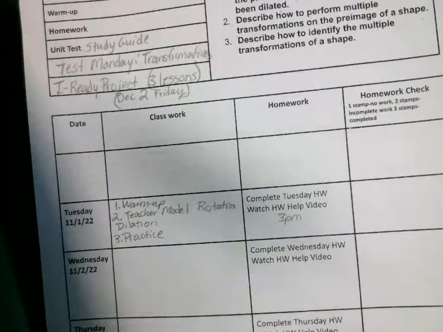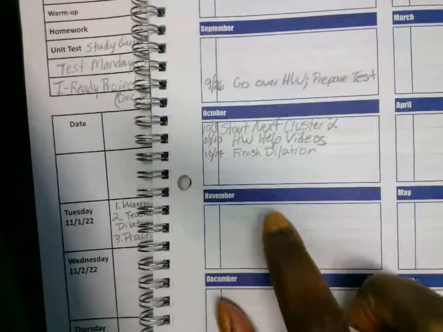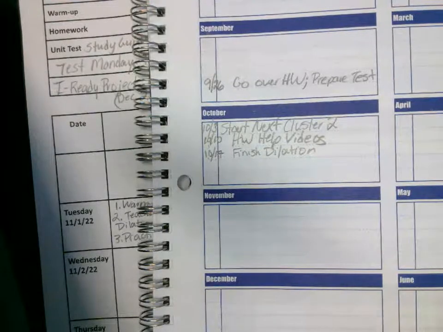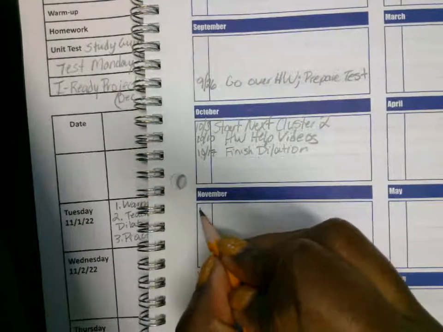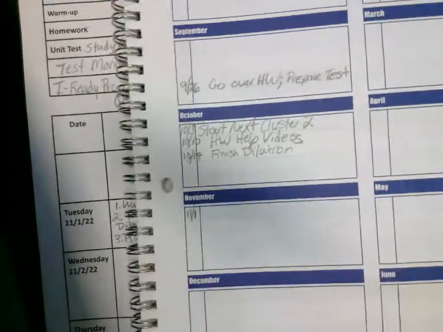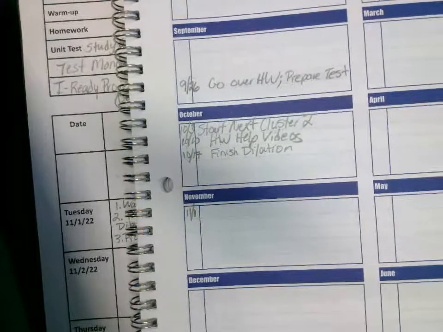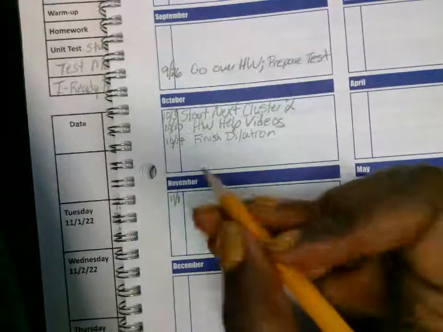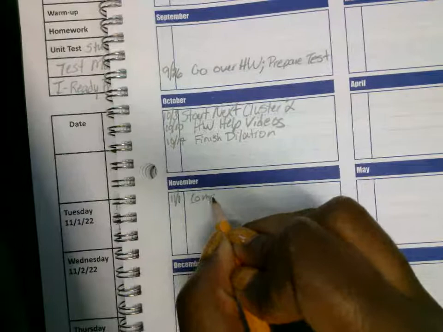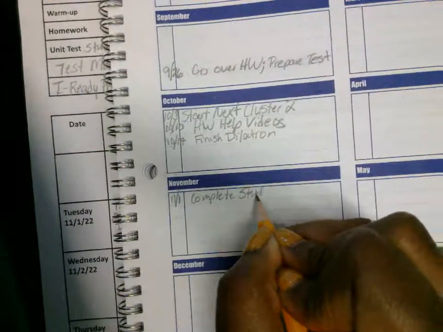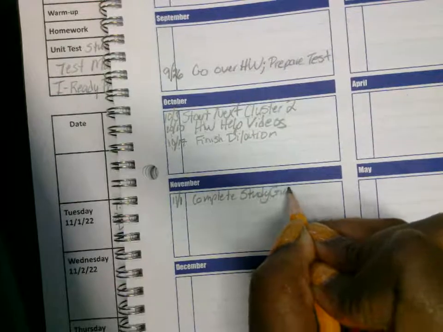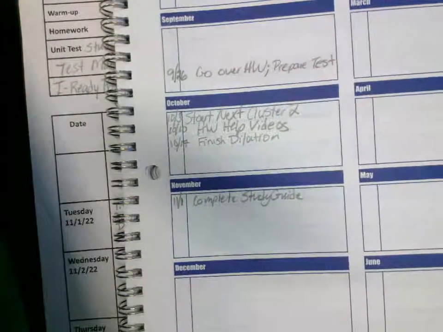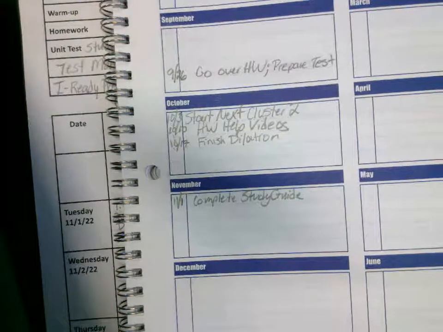All right, this is November, at the beginning of our notebook. We need to write down our weekly goal. Today is 11/1. All right, so this week my weekly goal is to complete the study guide. That's going to be a challenging task, but that's why it's my goal.